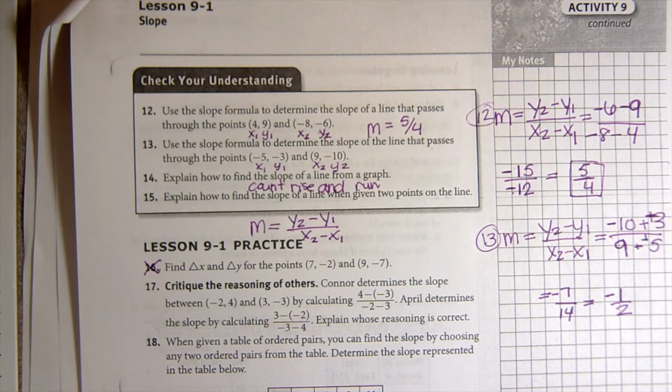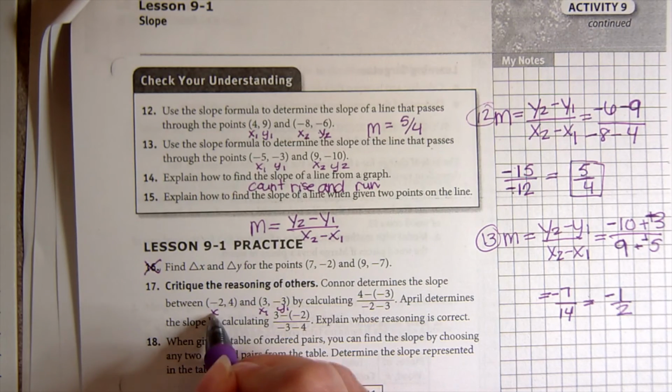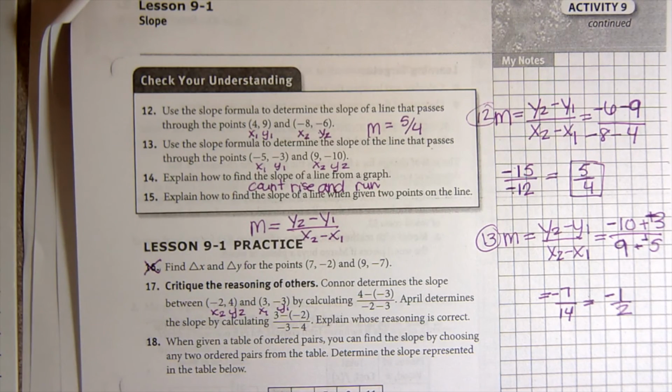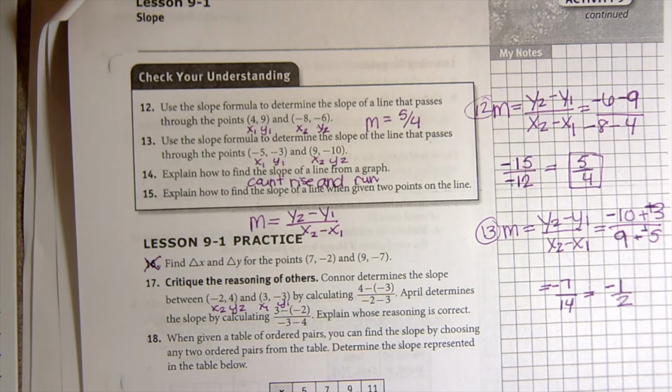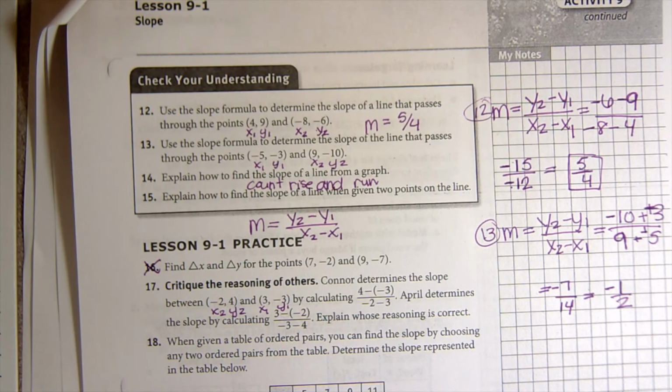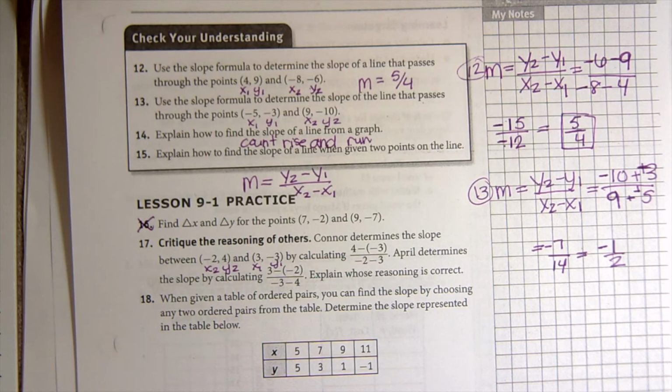No, let me look at it. They are both wrong. Because she put 3 minus negative 2 and it's negative 3. Okay, so you could just rearrange the points and make this x1, y1, x2, y2. That's fine. That's not the issue. There's a different problem. They're both wrong. No, Megan, they aren't. No, the second one is. So if you switch the points, which, oh, Destiny? It's the first one.